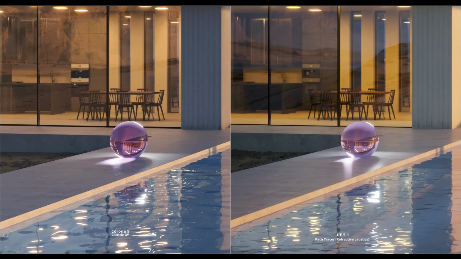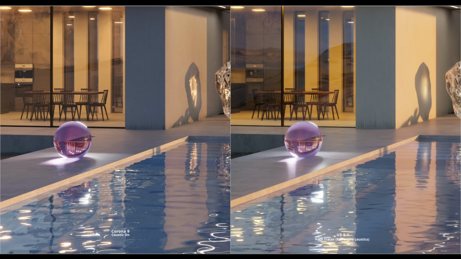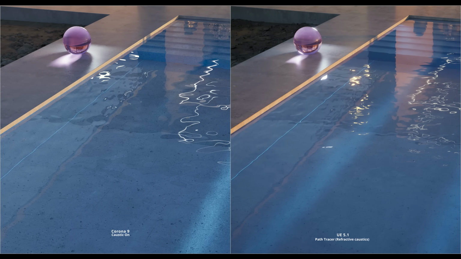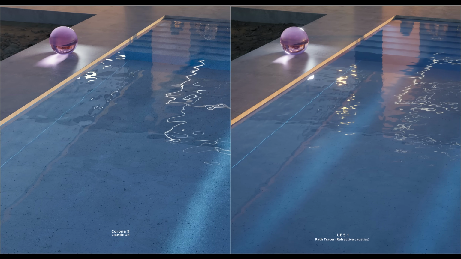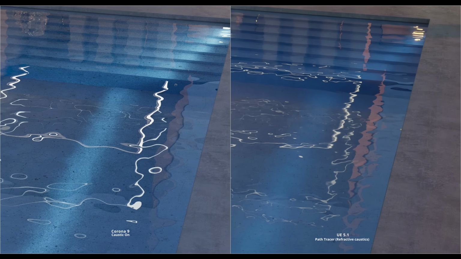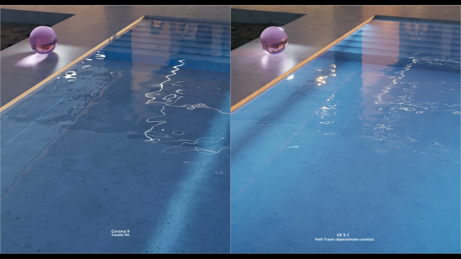This example shows that the result of Refractive Caustics is closer to Corona. In Corona the caustics are detailed and accurate, but with artifacts. In Unreal Engine it's simpler but without artifacts. And once again the pool in Corona and Refractive Caustics. Corona and Approximate Caustics.